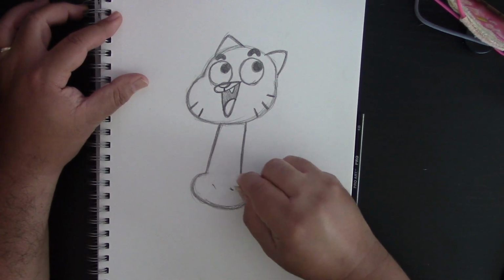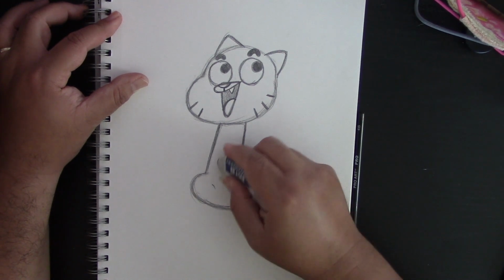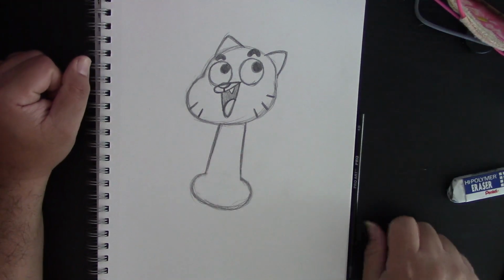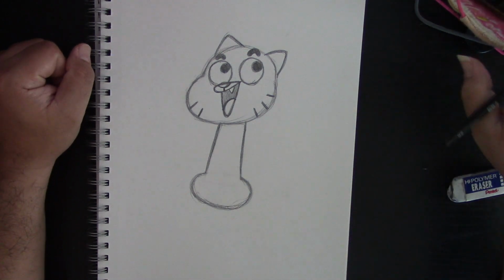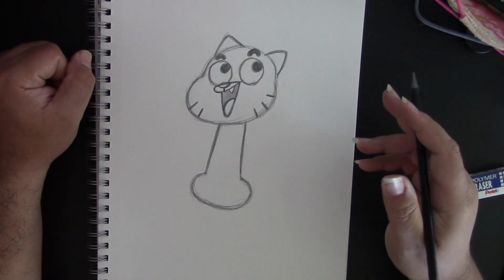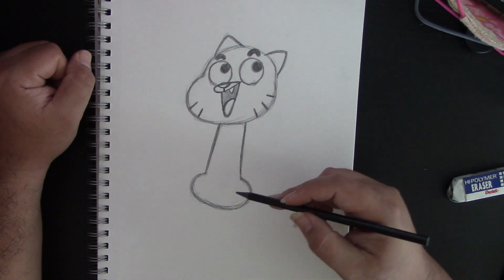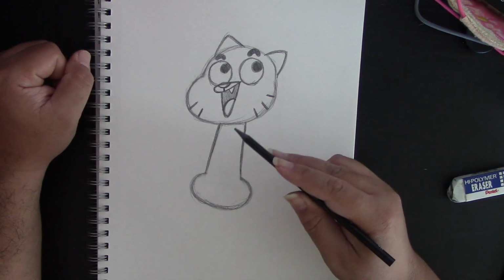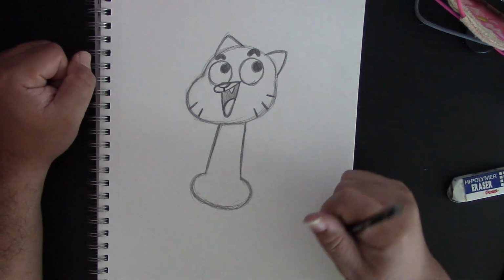Alright, want to know what the next one is? Okay. So now it kind of looks like there's a handle sticking out of the head of this character. Okay, but let's finish it up.